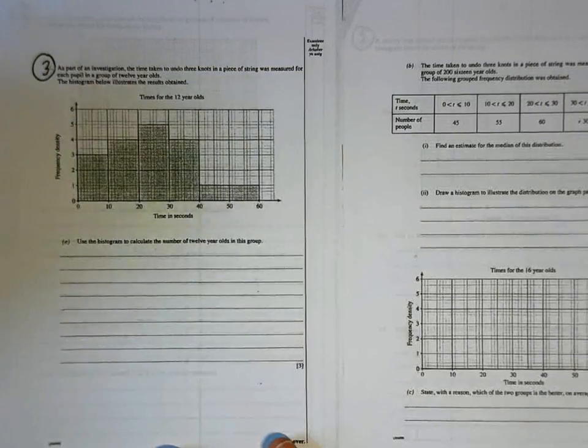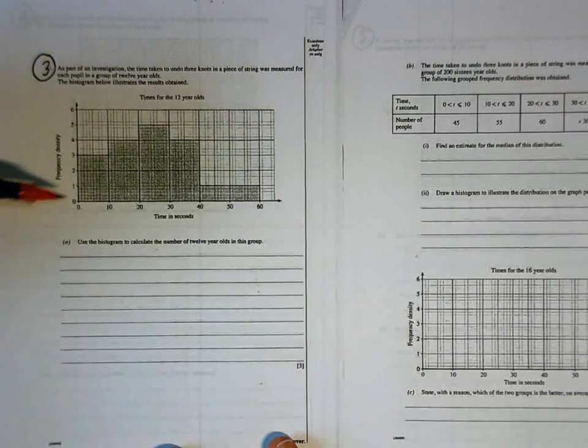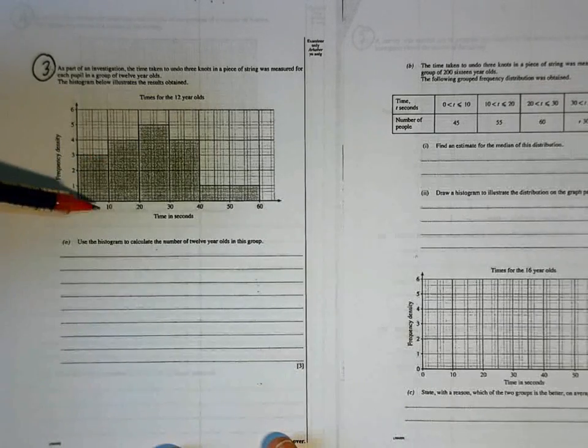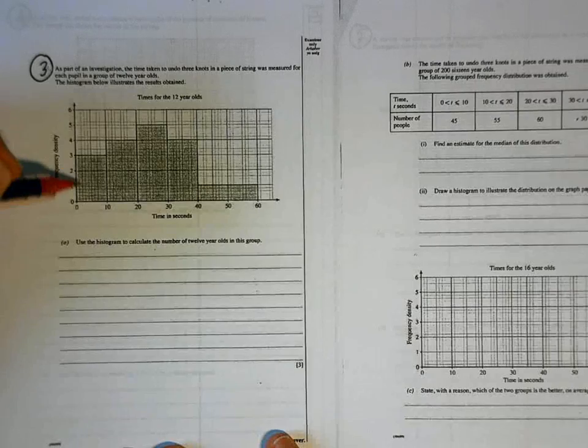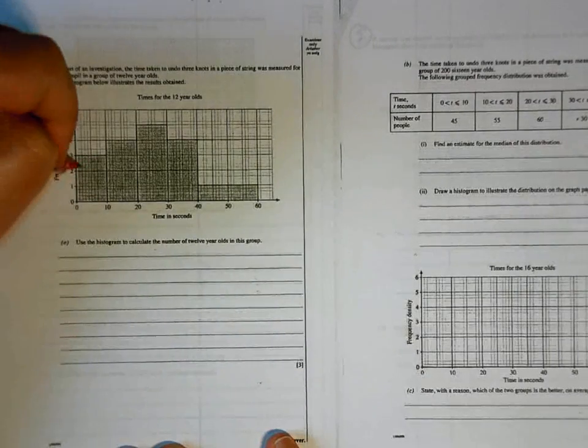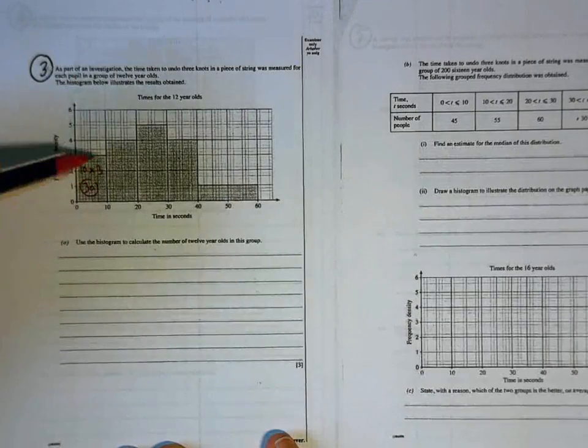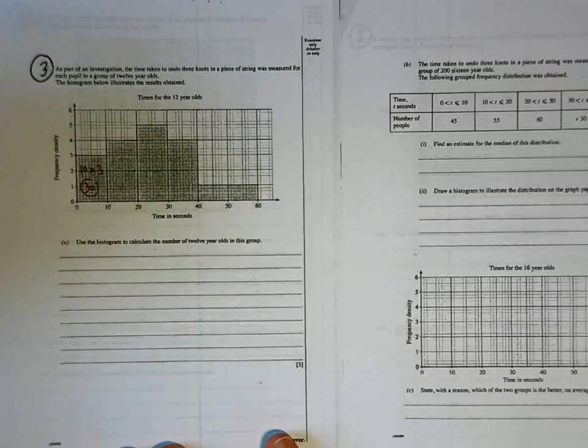So as I said at the start, the frequency isn't given by the height of the bar, it's given by the area of the bar. So we can work out here that this area is 10 times 3. So that bar represents 30 students.